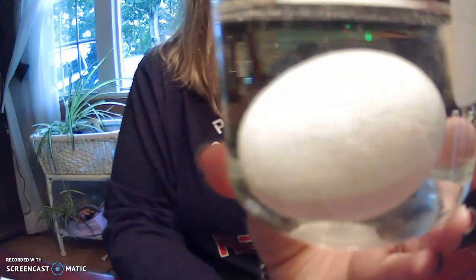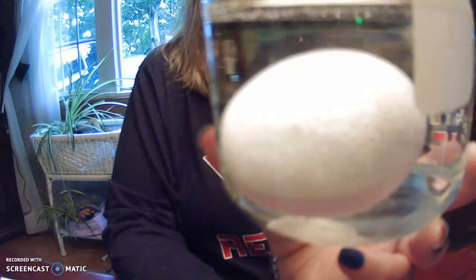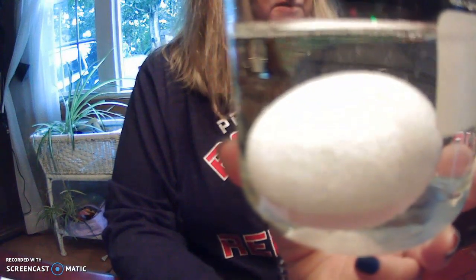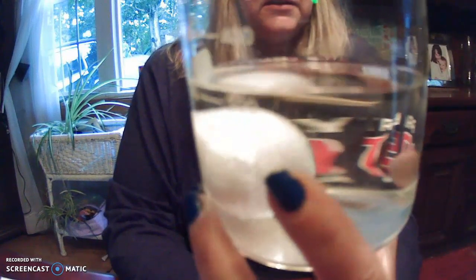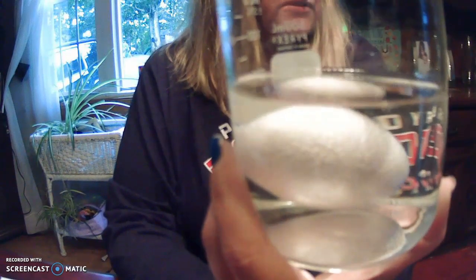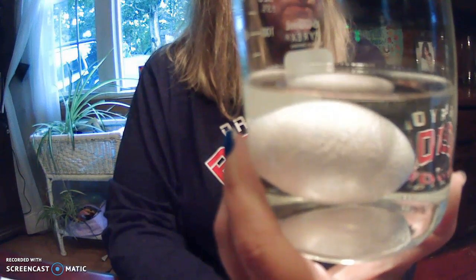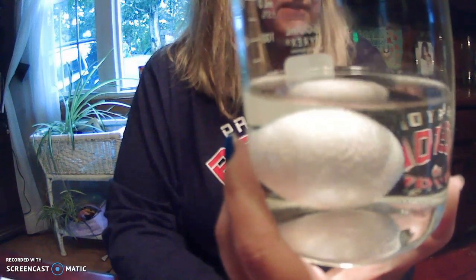Think about what vinegar is, what kind of substance vinegar is, where it falls on the pH scale. If you see some bubbles, they are all around the egg, and then they're floating upwards. Okay? So far, that's what we see.